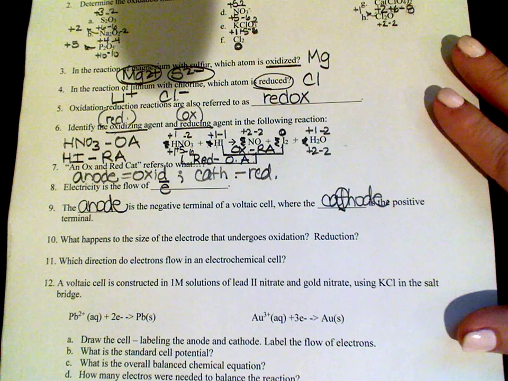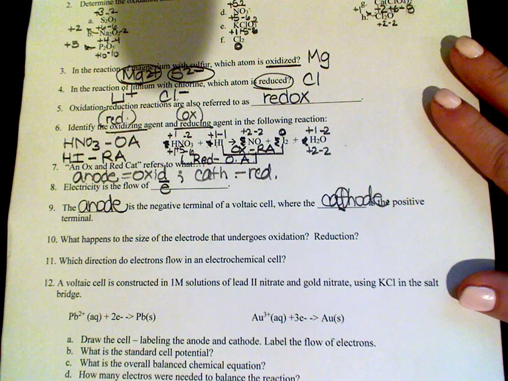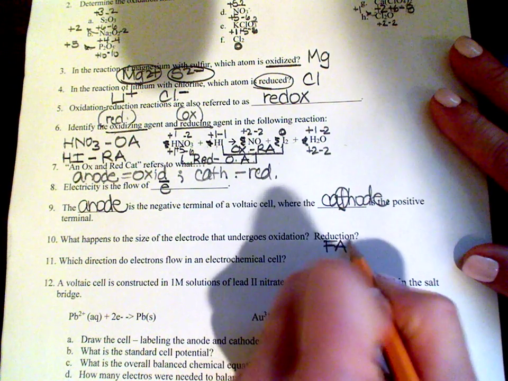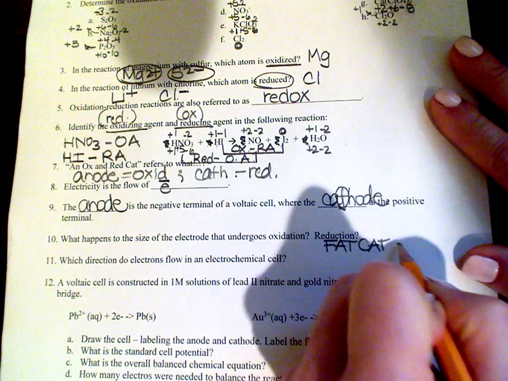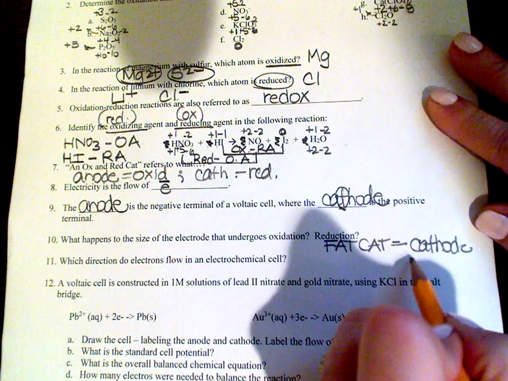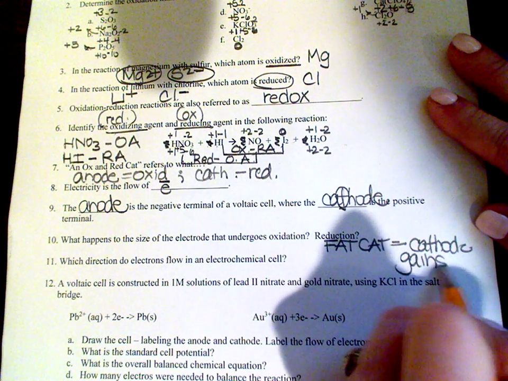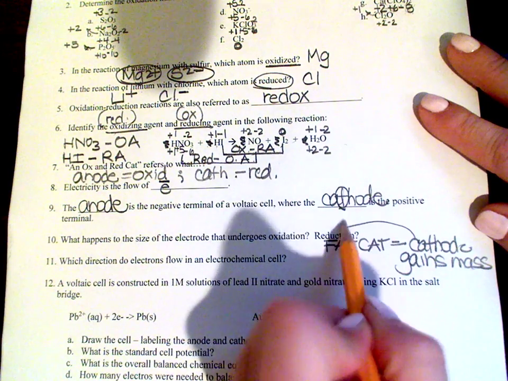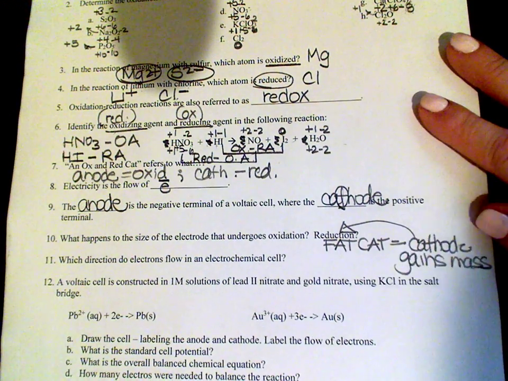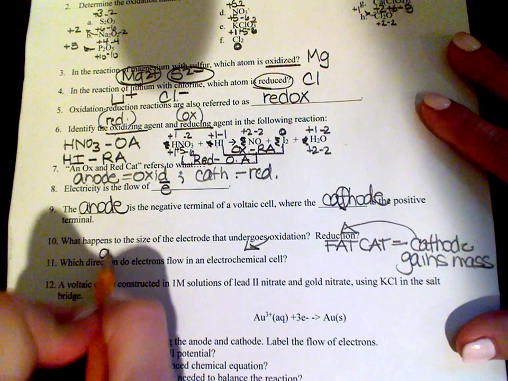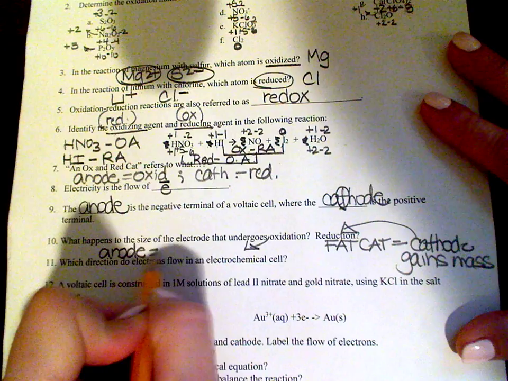What happens to the size of the electrode that undergoes oxidation and reduction? So we remembered fat cat, so that meant that the cathode was getting fat, and remember that that means the cathode gains mass, and remember cathodes are going to be reduced. So the cathode is getting reduced and it's gaining mass. That must mean that the anode is losing mass.